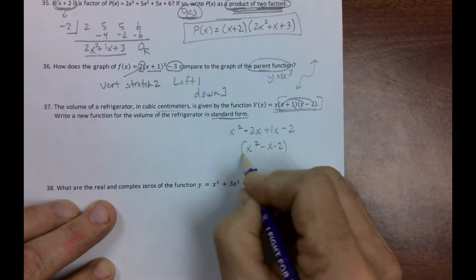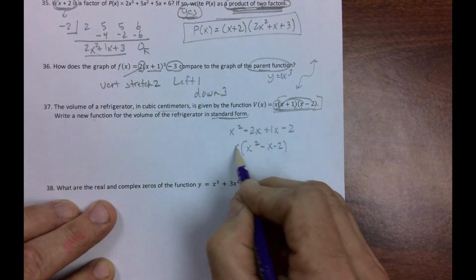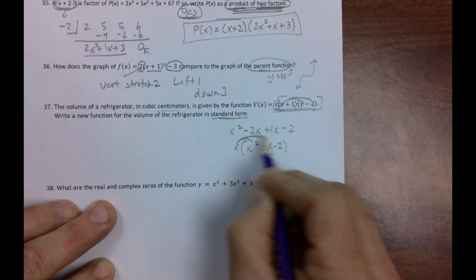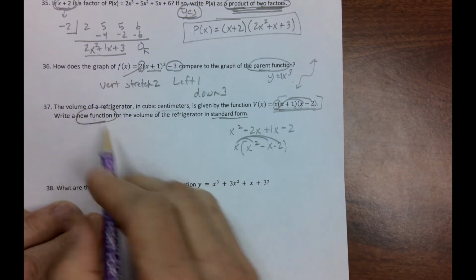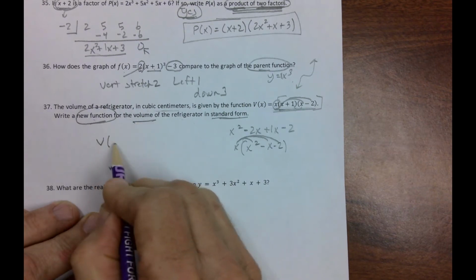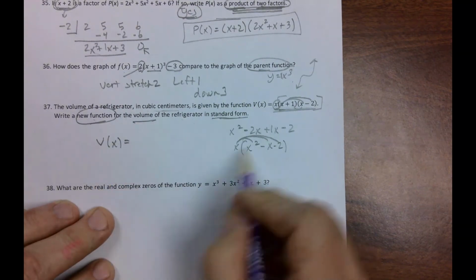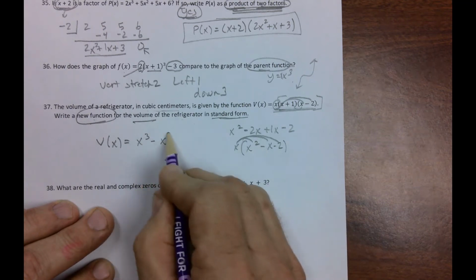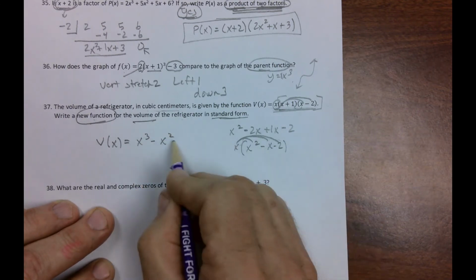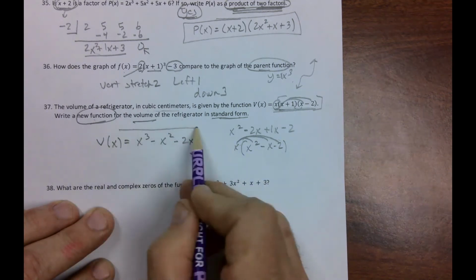But I can't forget there's a little x. Now I'm going to distribute that through. So a new function for the volume, so I'm going to go v of x equals x cubed minus x squared minus 2x. There it is in standard form.